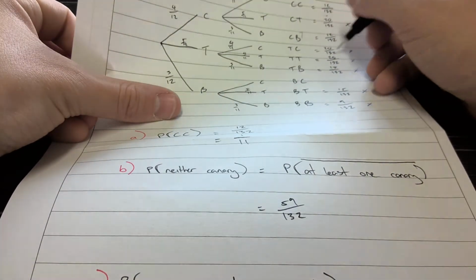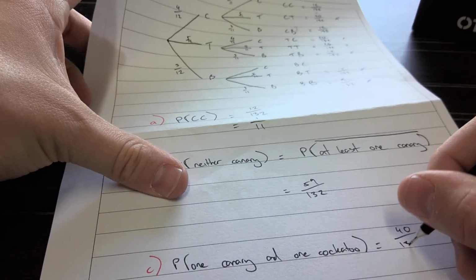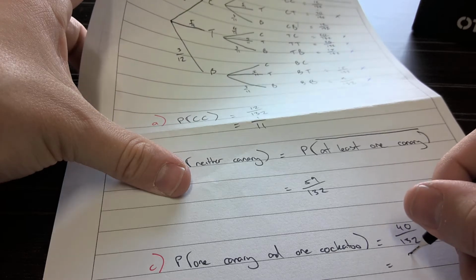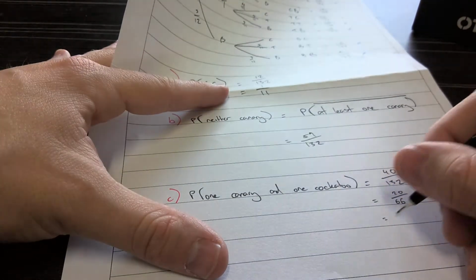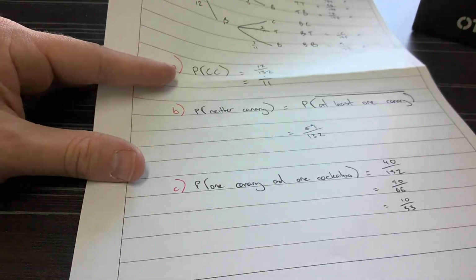So we're going to be doing 20 plus 20. So that's going to be 40 out of 132. And then if you simplify that, I believe that'll be 20 over 66. And then that can simplify further to be 10 out of 33. And you can't simplify any further than that.